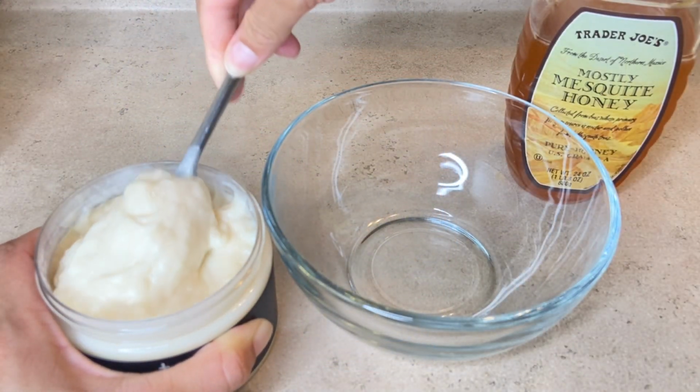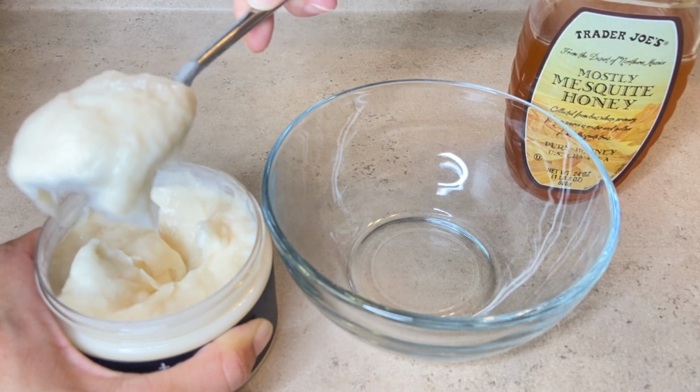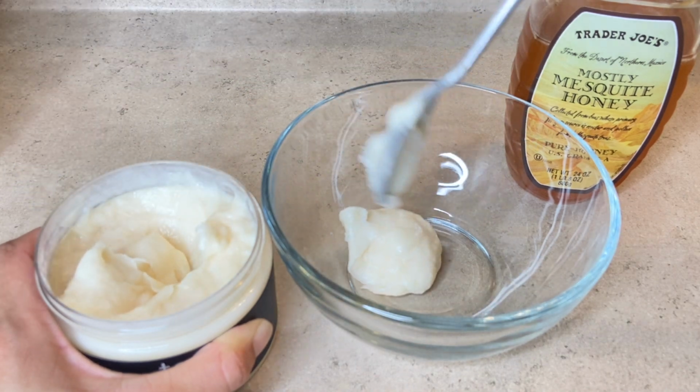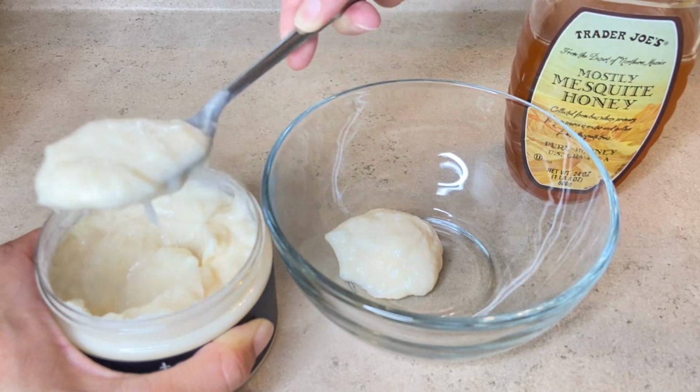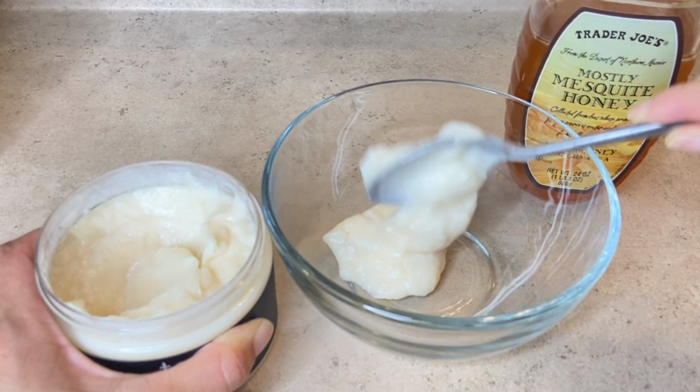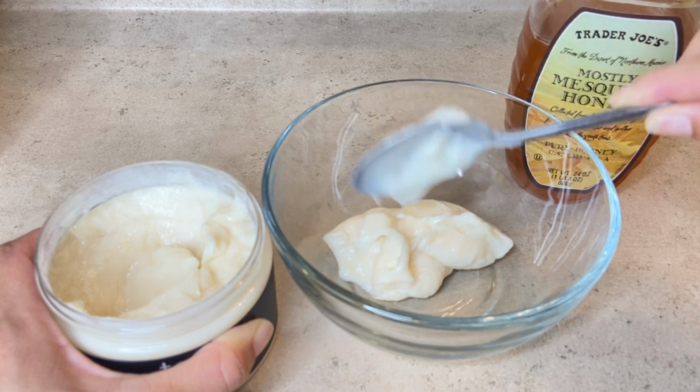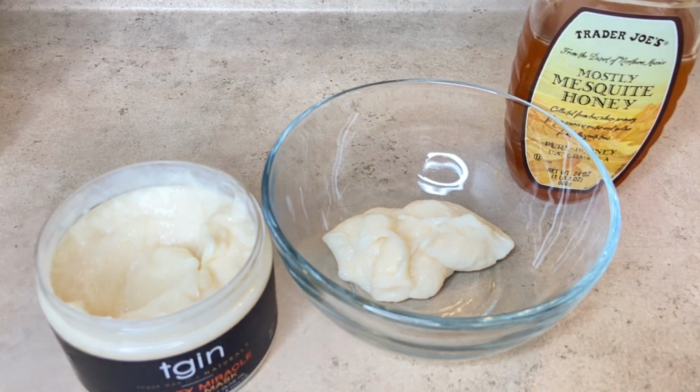Okay, so now I'm just going to mix everything together. I don't really measure, I just added 2 spoonfuls of the mask, and then I'm gonna go ahead and add the honey and then mix everything together, pop it in the microwave for 30 seconds, and we're good to go.